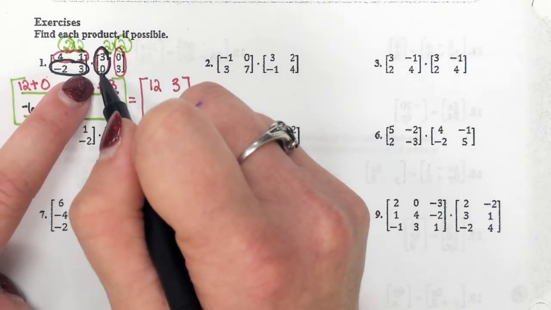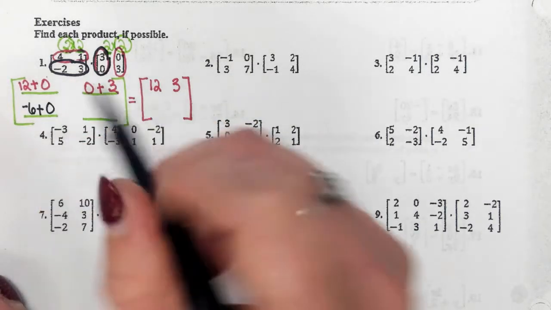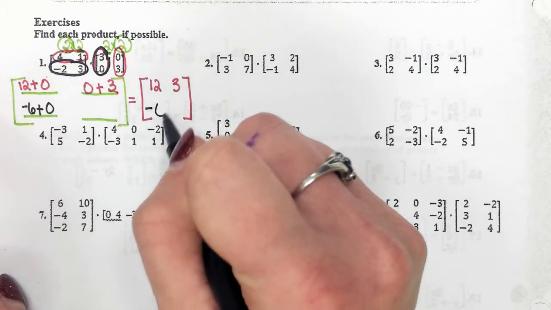Multiply the next numbers. What's 3 times 0? Add them together and what do you get? There you go.